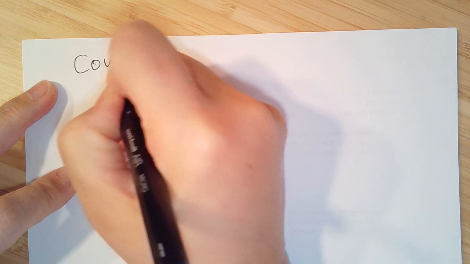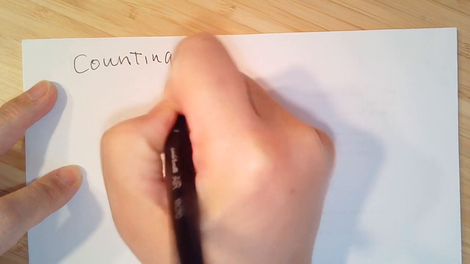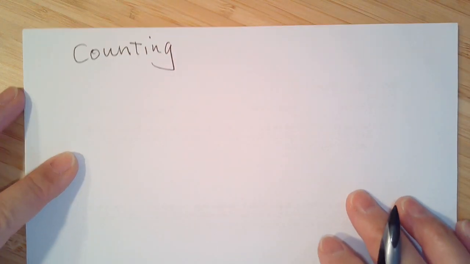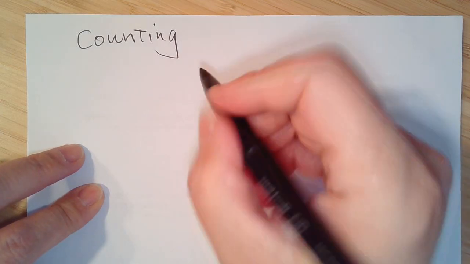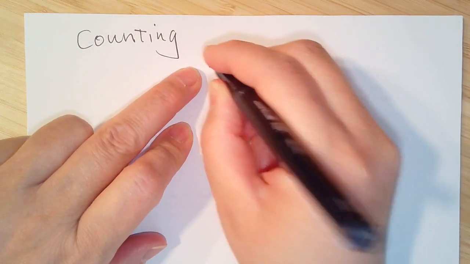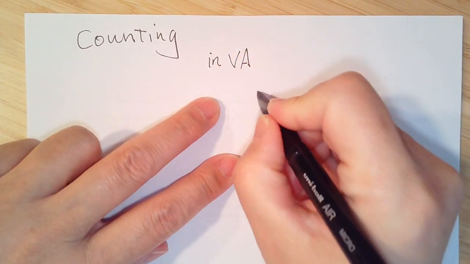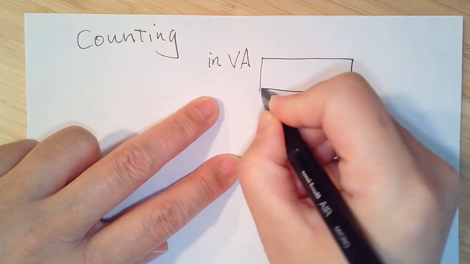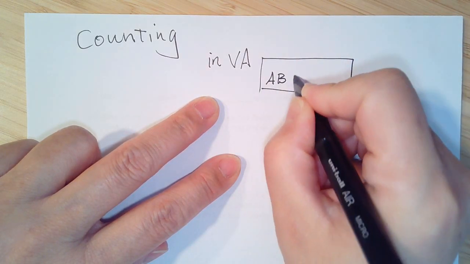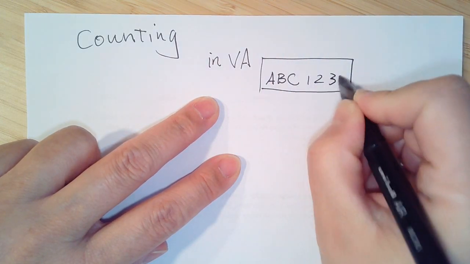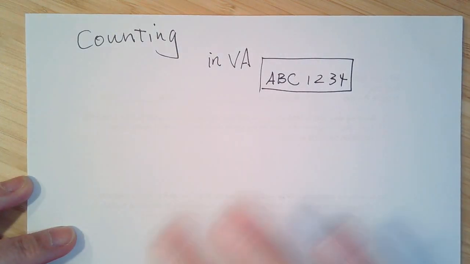In this session, we're going to learn something called counting. What is a typical counting question? For example, in Virginia, the car tag plate usually comes like this: A, B, C, 1, 2, 3, 4. You probably have seen this a lot. This is a car tag plate.